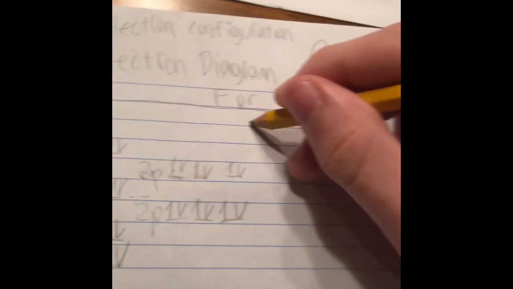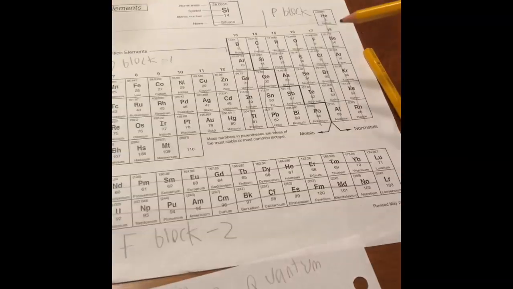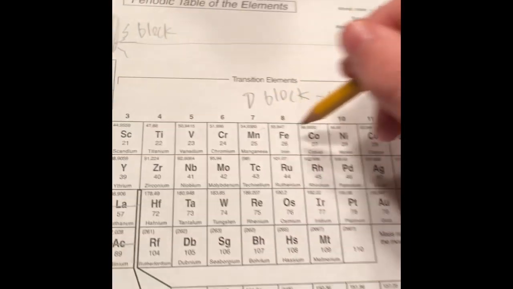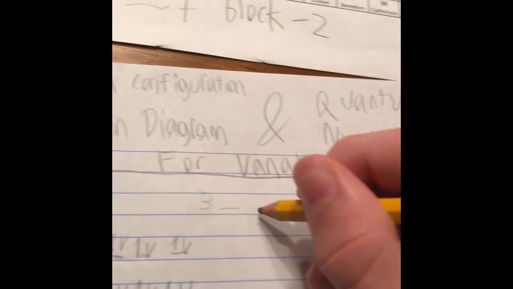So we'd move that even farther over since the D block is at a different energy than the S block and the P block. This has 10 elements going across. We divide that by 2 to get 5 orbitals.